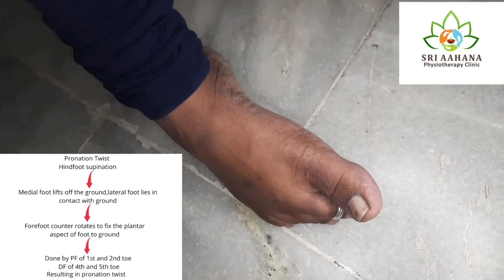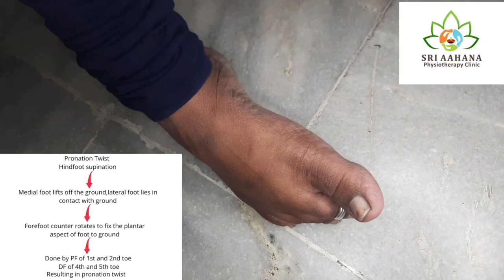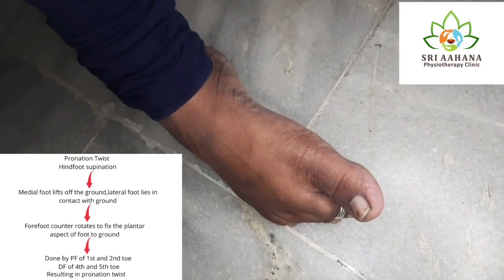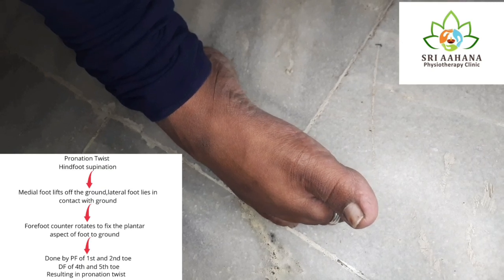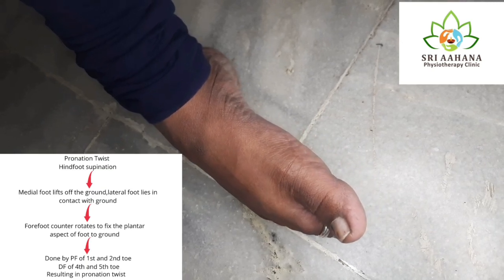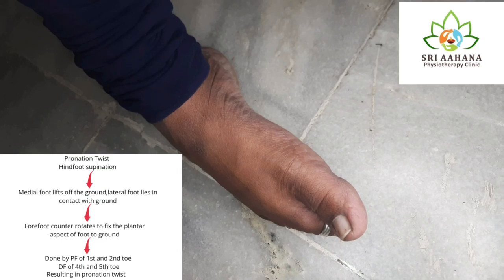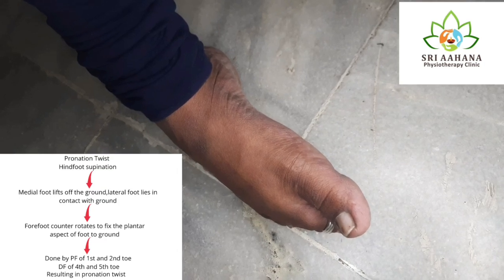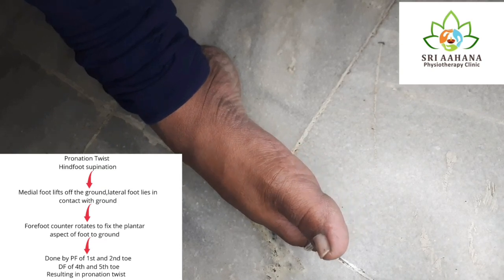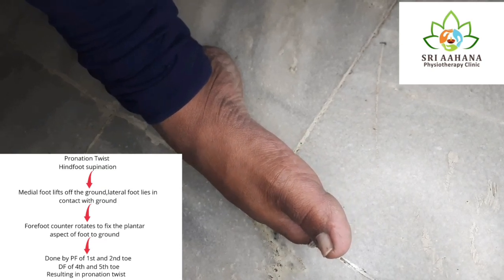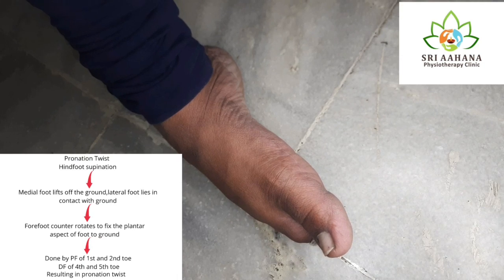So here, when the supination movement of the hind foot is excessive, then the forefoot becomes inadequate to produce pronation twist. So it becomes difficult for it to stabilize the foot on the ground. This is why we find very commonly more number of inversion ankle injuries in sports as well as in day-to-day activities when compared to eversion injuries.